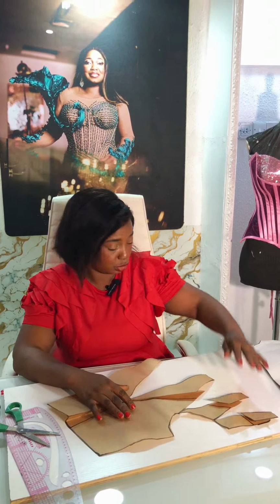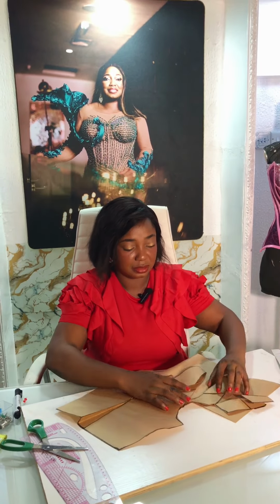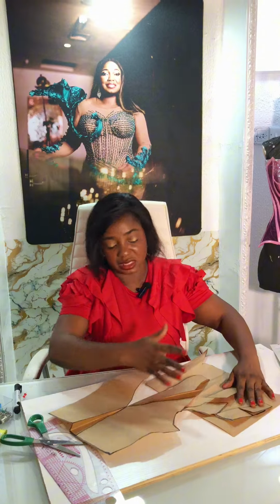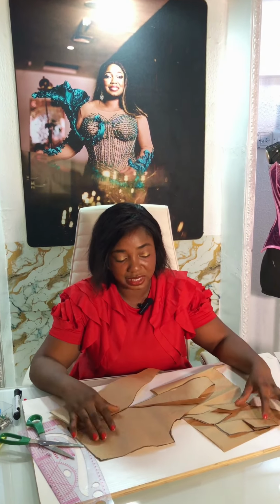So what I need to do now is to add paper. I'll add paper underneath and gum it to stabilize it. I need a bigger paper anyway to add it. So this is for the slash and spread method.